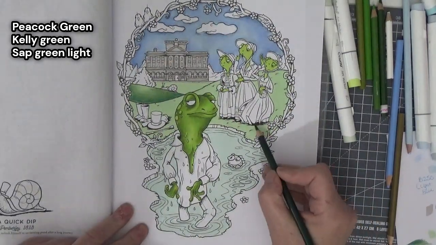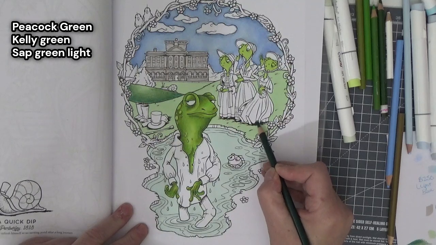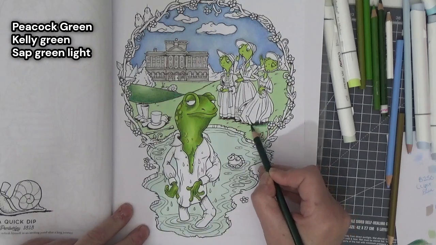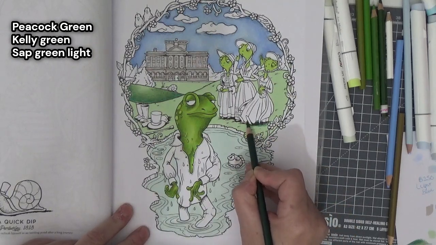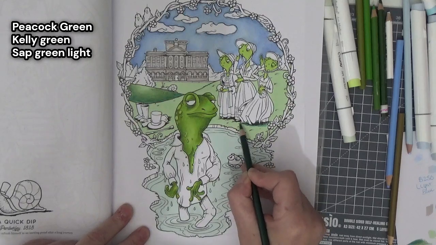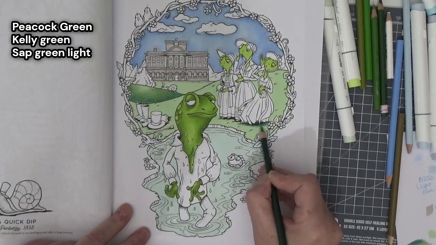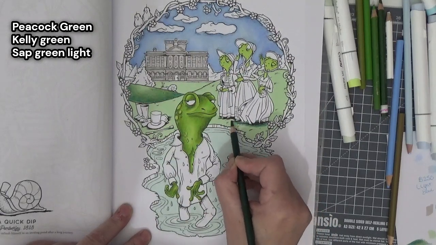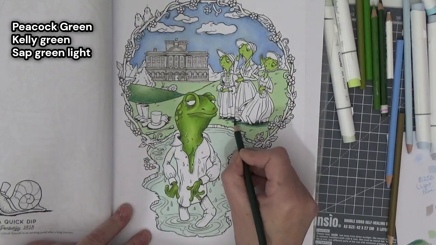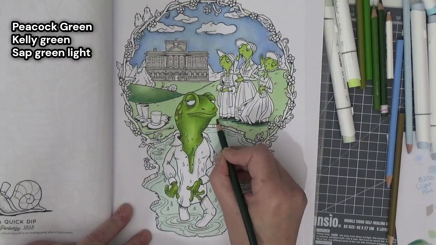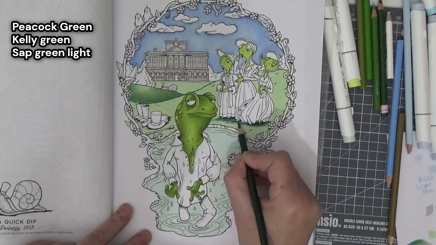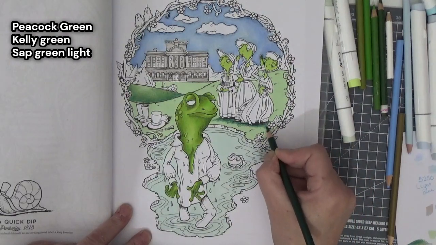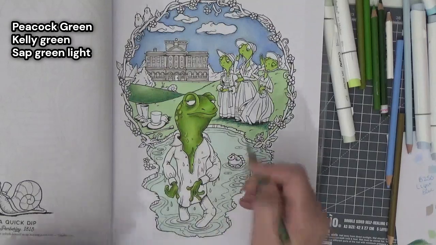Let's do under our swooning ladies. Okay, so we're putting that peacock green under her, and where RJ's given us the indication of shadow already with the black. Like that. Then in with the Kelly green.